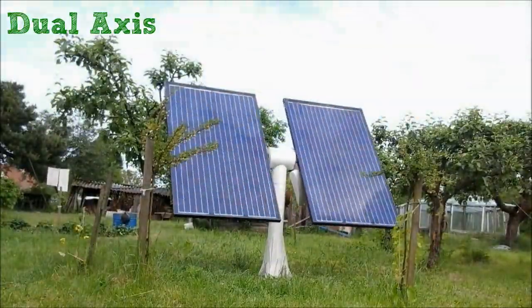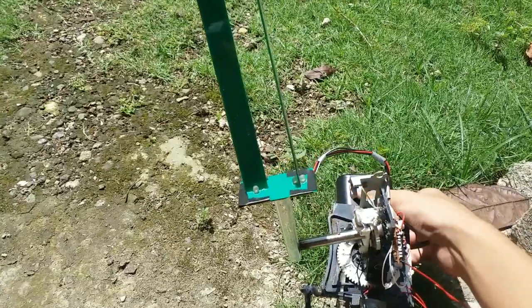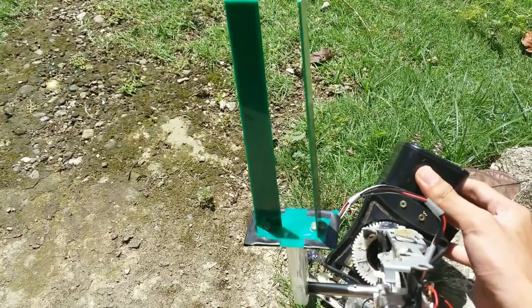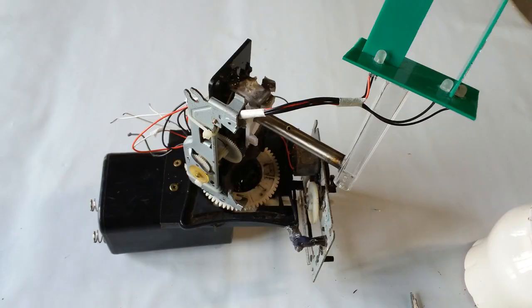In this video, I will try to make a small prototype of the dual axis solar tracker. So let's get started.